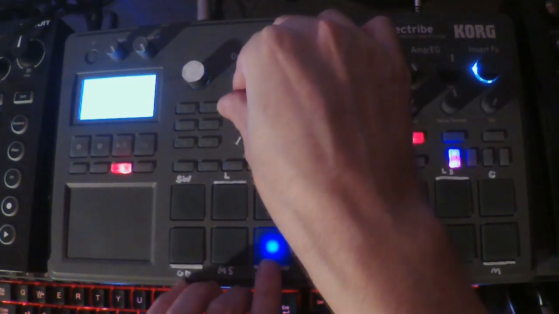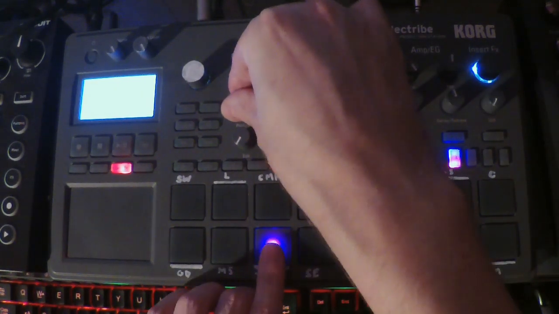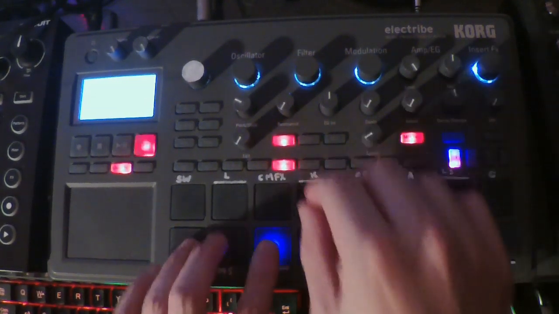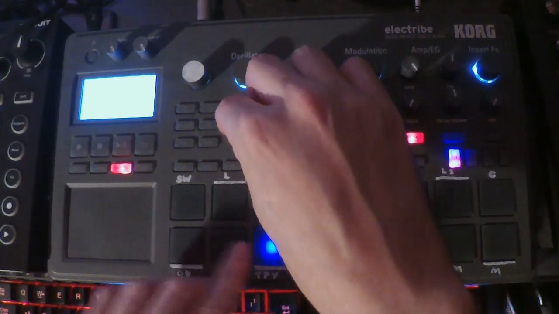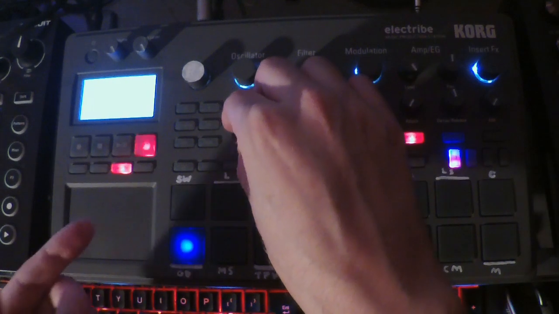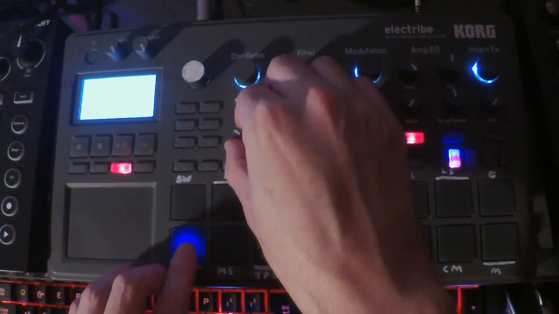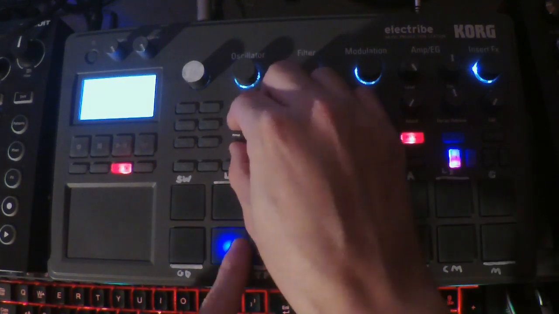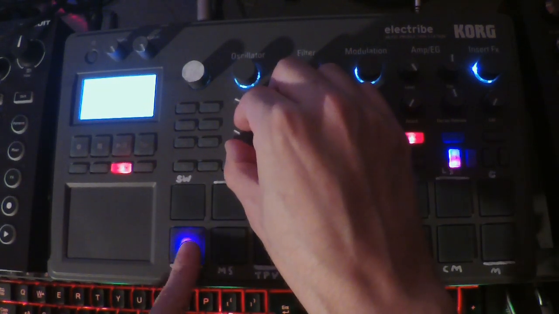Now if we want to change the pitch, just turn this. Also we have edit, and that just changes whatever, depending on whatever sampler sound you're working with. Like this one's an overdrive. So you can make some changes just by turning that.